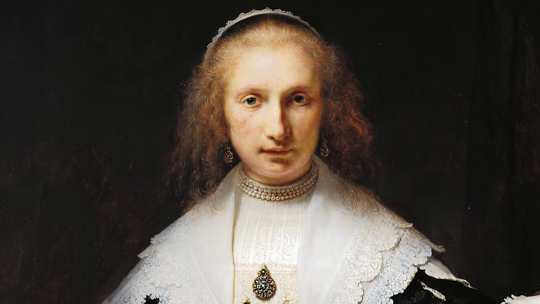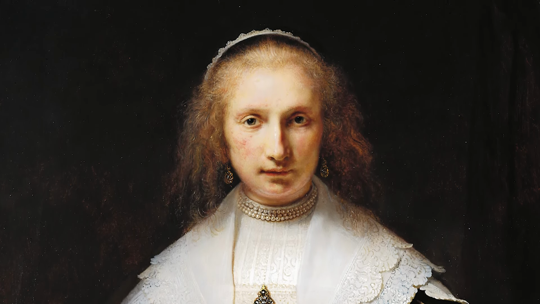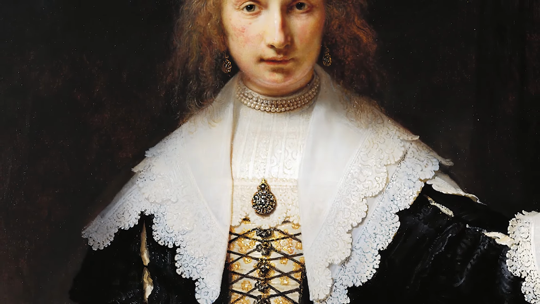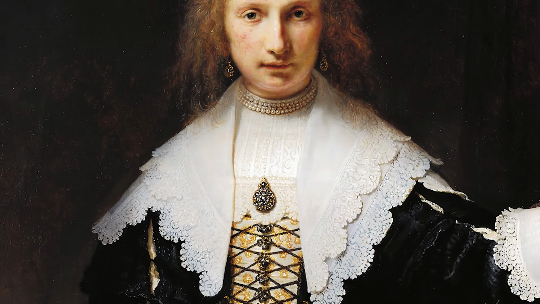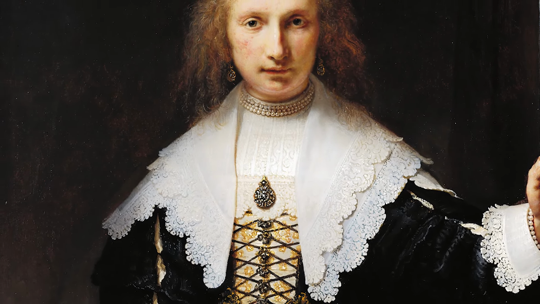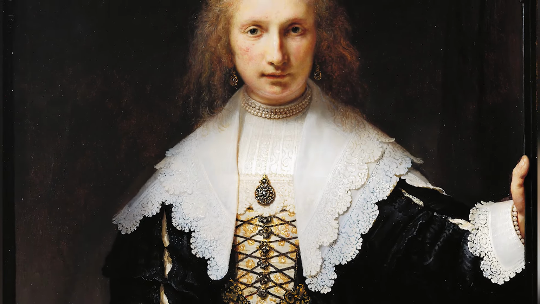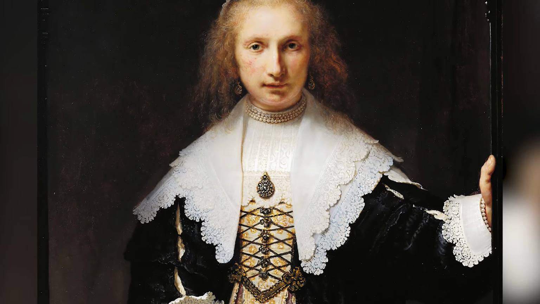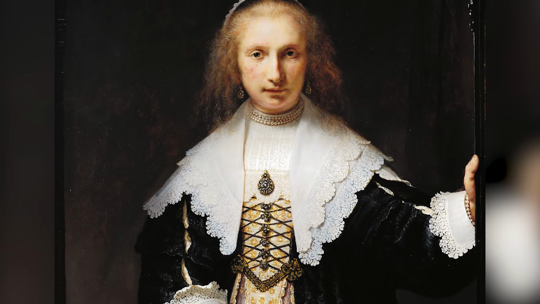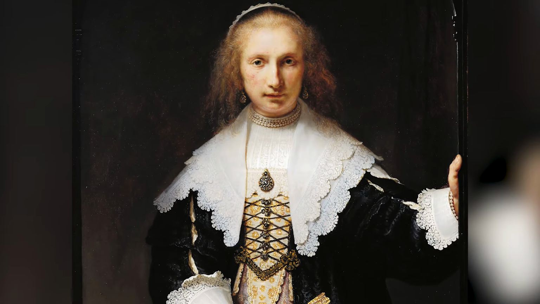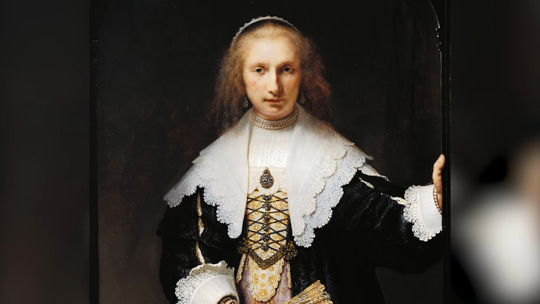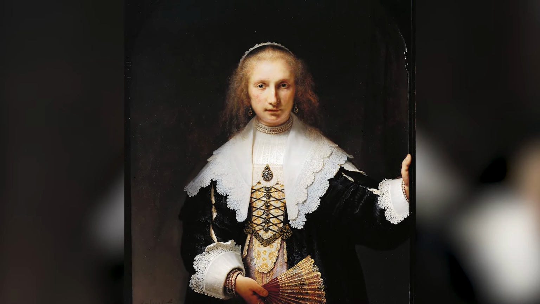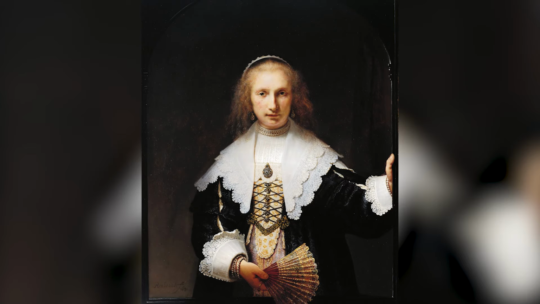The dark background, barely suggested, concentrates all attention on the figure, thus highlighting the individuality and character of Agatha Baugh. During the Dutch Golden Age, the demand for portraits among the wealthy class was very high. However, Rembrandt's works stood out for their deep psychology and their ability to transcend mere external appearance. In the case of Agatha Baugh, the result is a portrait where material opulence is balanced with the humanity of the sitter, presenting her as a figure who, beyond her wealth, radiates a calm self-assurance.